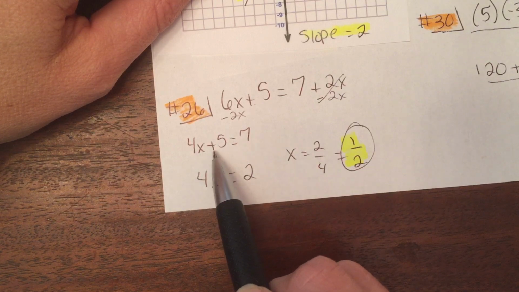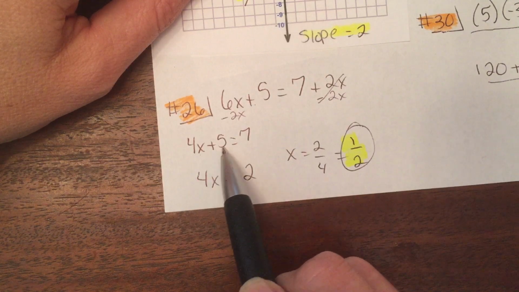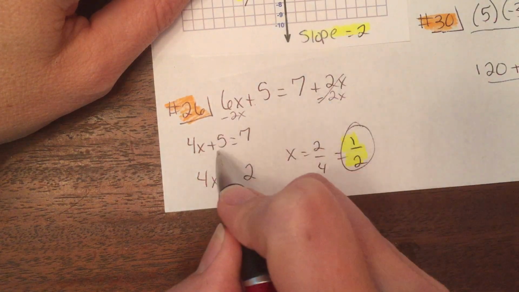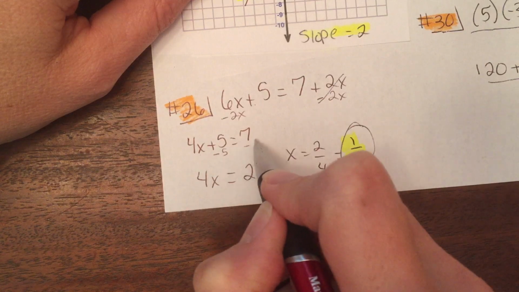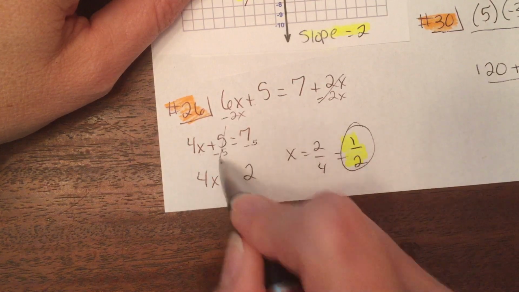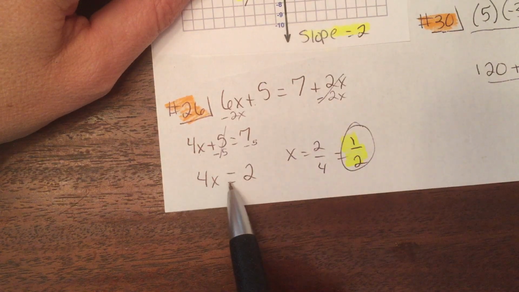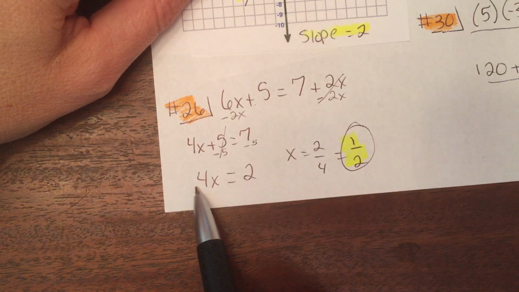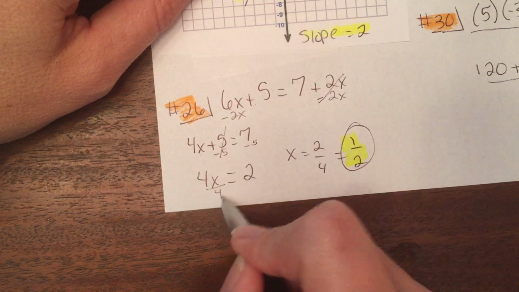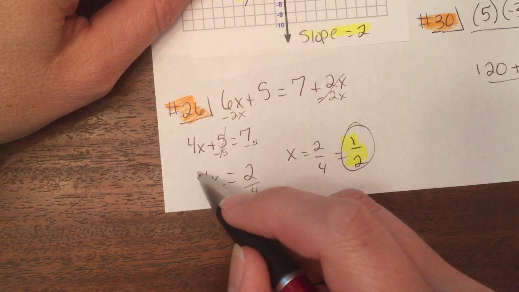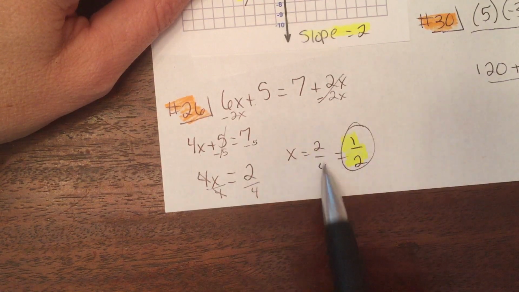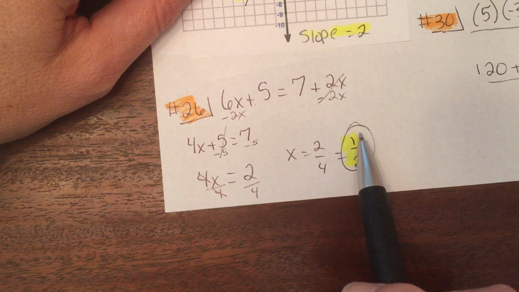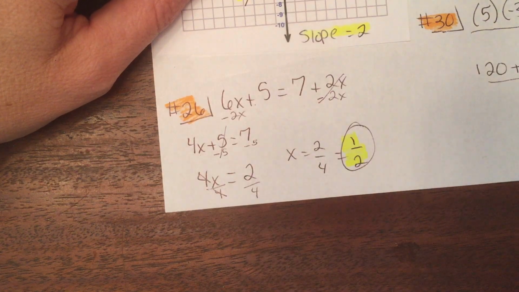Now I want to get my number parts together, my constants. So this is being added by 5 over here, so I'm going to subtract 5 on both sides. That's gone. So now I just have 4x is equal to 2. Now what's happening to x? It's being multiplied by 4. How do I undo that? Divide by 4 on both sides. I have x is equal to 2 over 4, which reduces to 1/2. X equals 1/2.